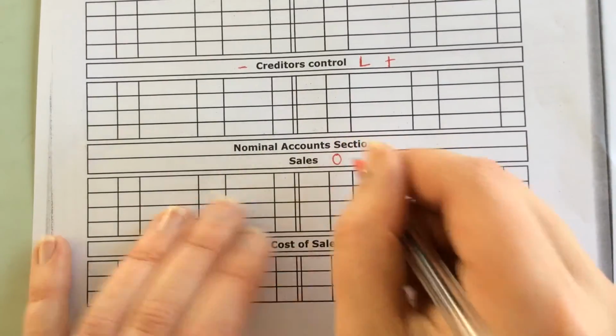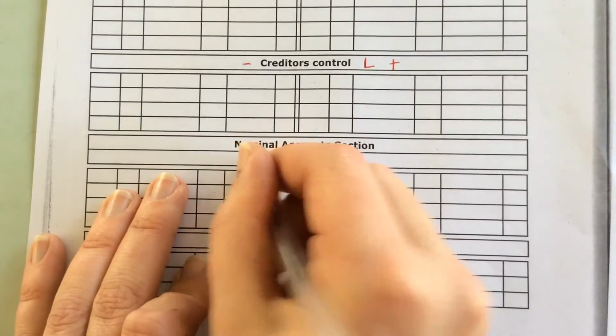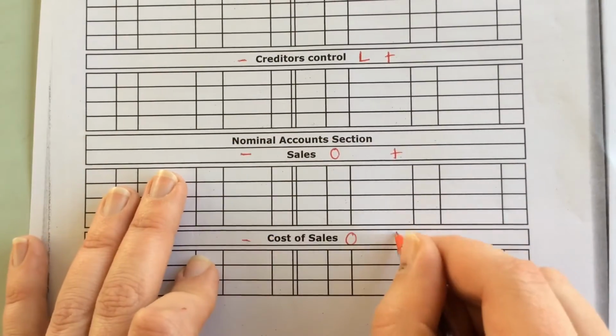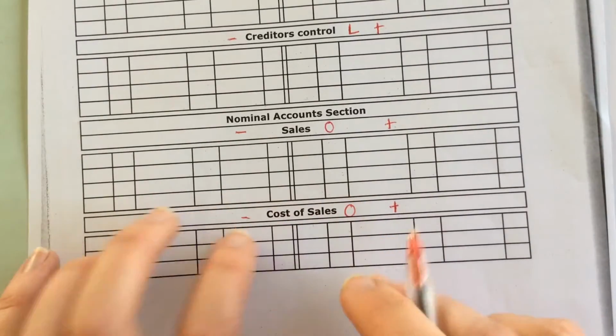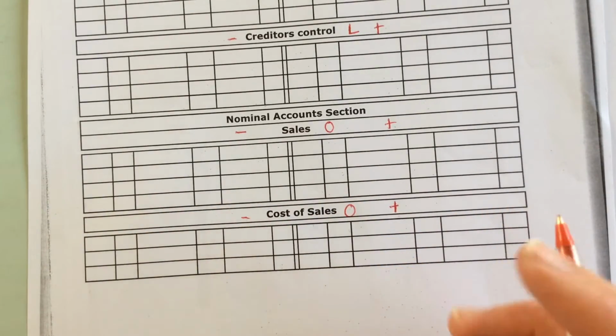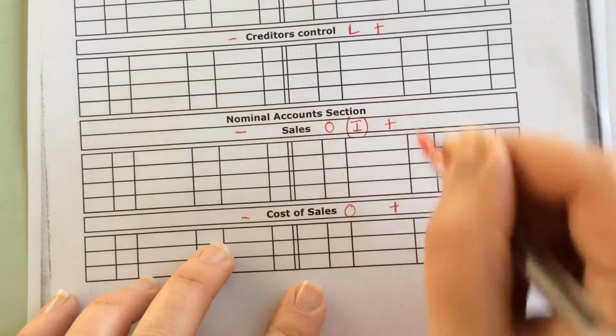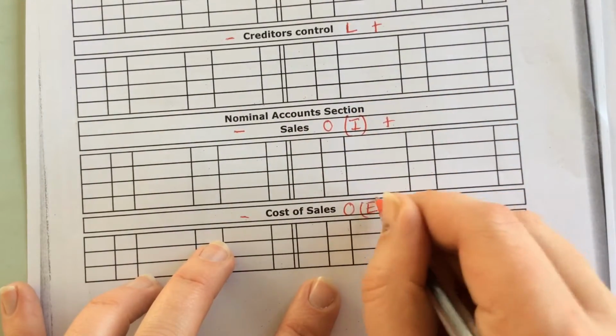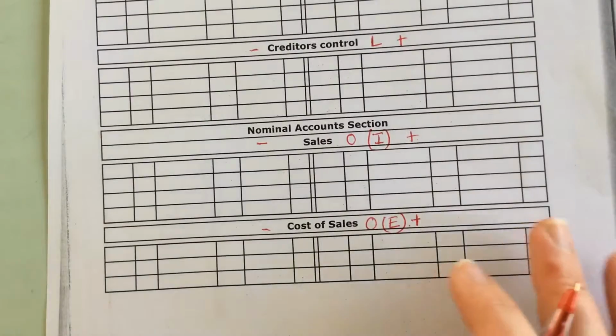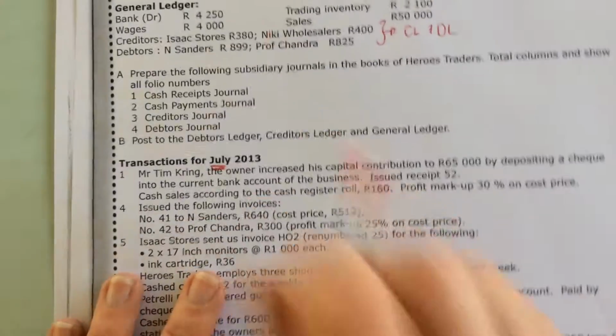Sales is an owner's equity and cost of sales, so they're both minus plus. But in the nominal section, it's important that you tell me whether it's an income or expense. So what is sales? Income. And cost of sales is an expense. Okay. Once you've done that, now I can start putting in these opening balances.